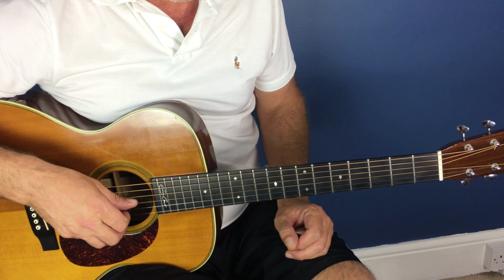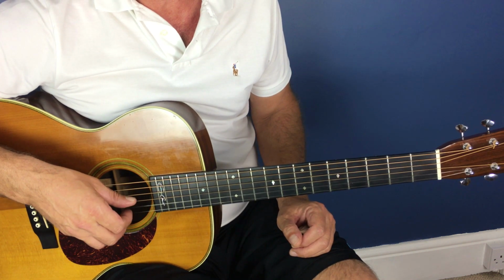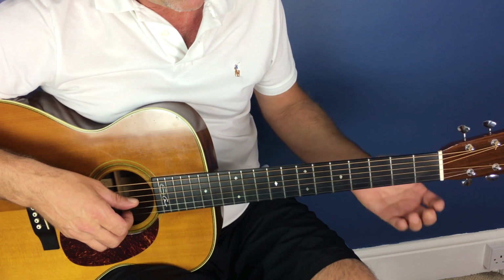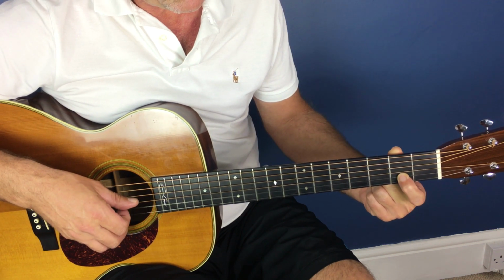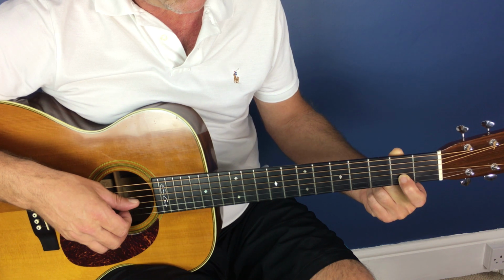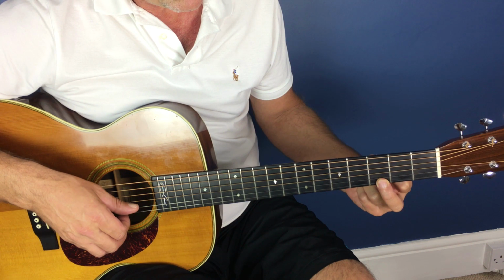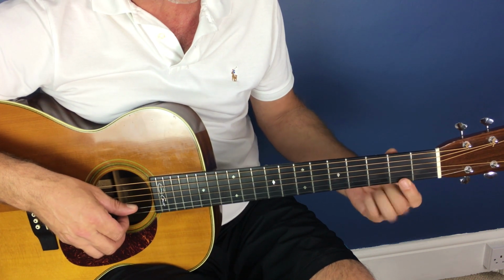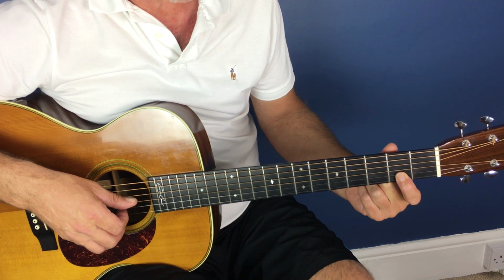So, without further ado, we're going to use an open B string, which is the second one. Okay? Then we're going to use this note. We're going to use this note. First string, third fret. First string, second fret. Second string, second fret.